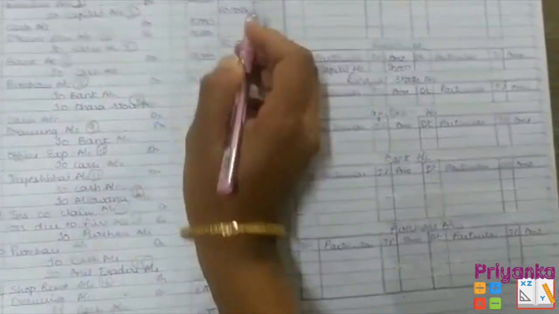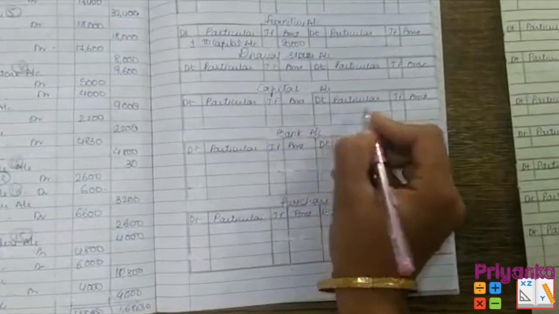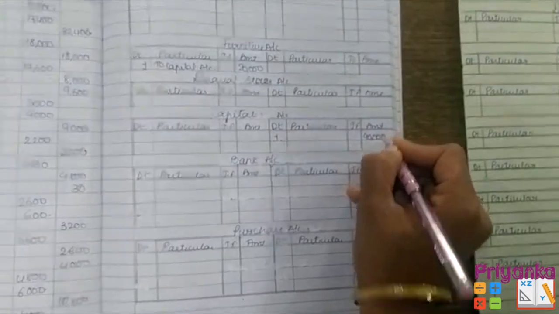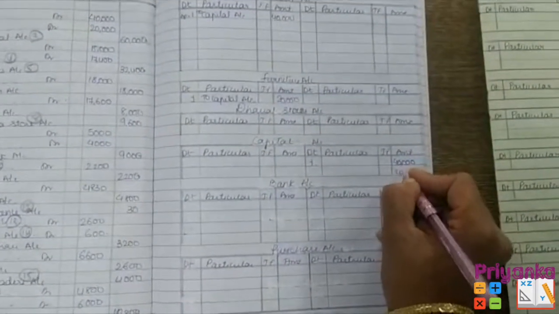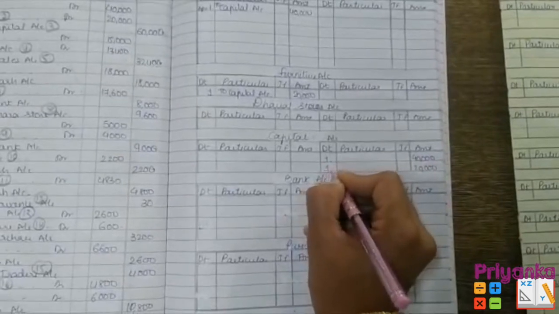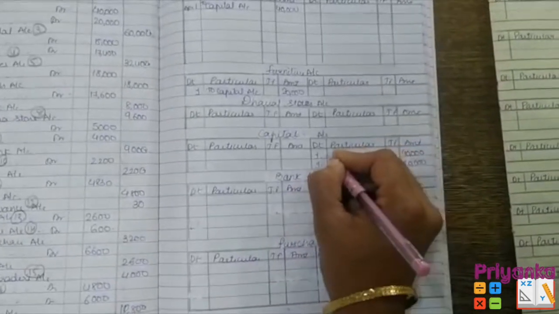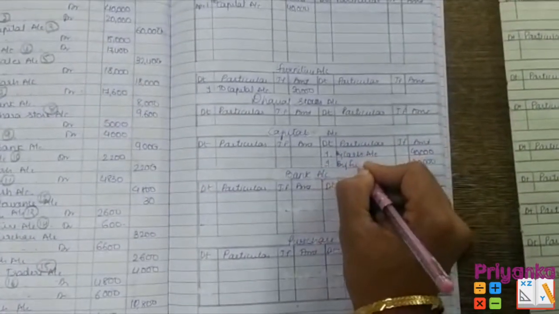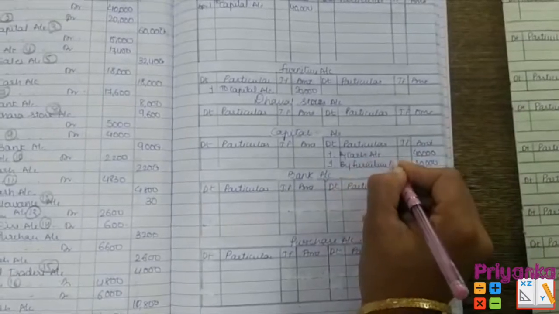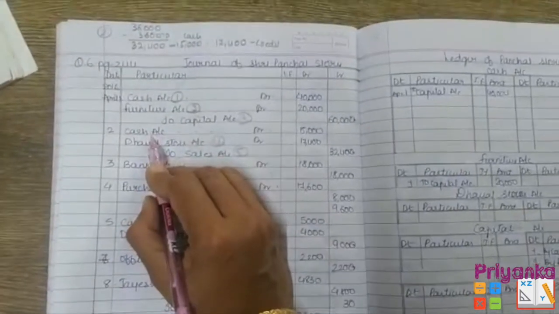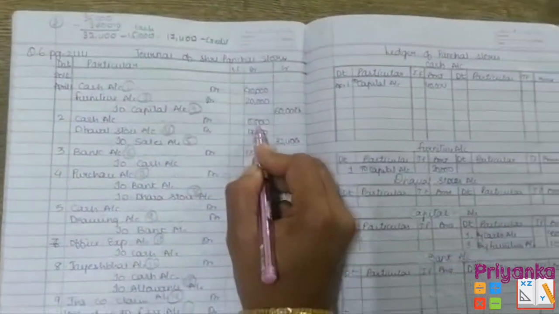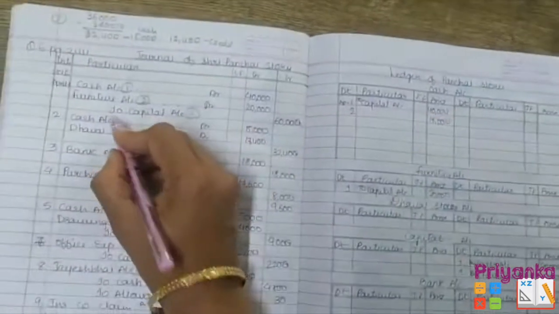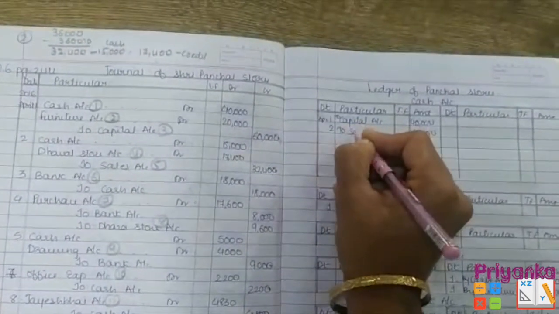Next is capital account with 60,000. Here comes capital account, come to the credit side, write down the date 1, 60,000, that is the combined entry, so keep 40,000 and 20,000, it will make a total of 60,000. We'll write by cash account, by furniture account. Next, again comes the next transaction, cash account with the amount 15,000 on the debit side, come here, write down 15,000. We'll write the opposite one, that is sales account.